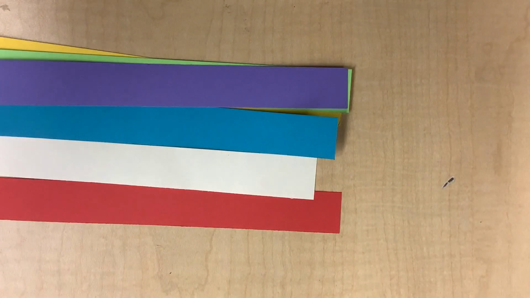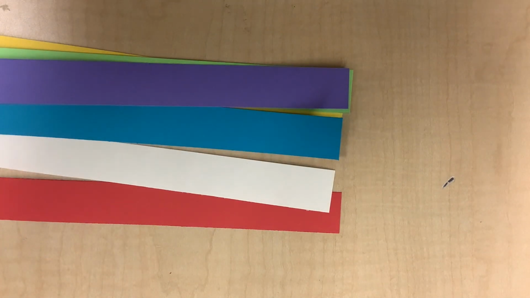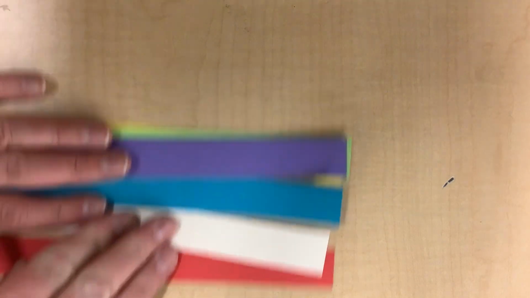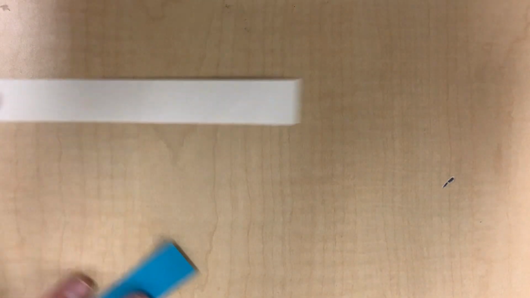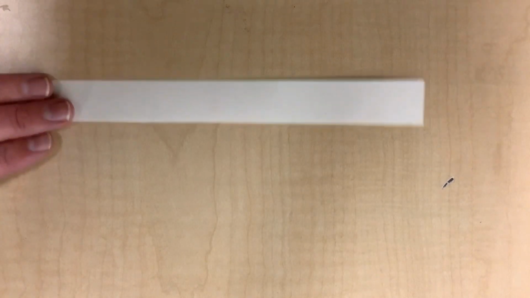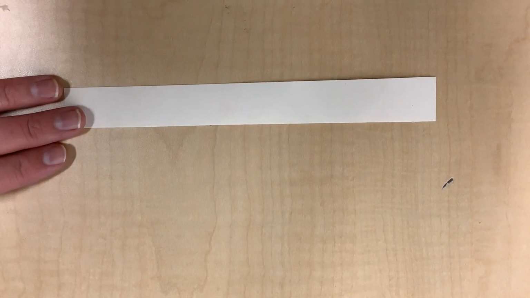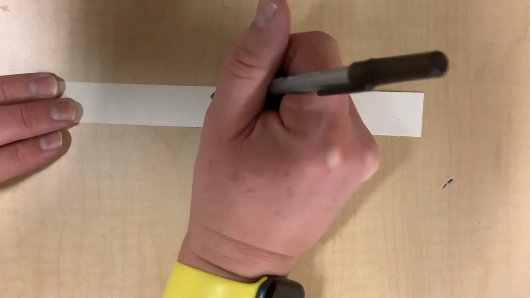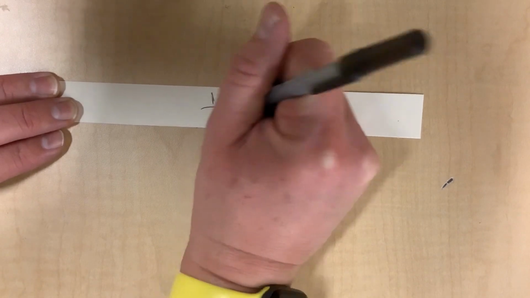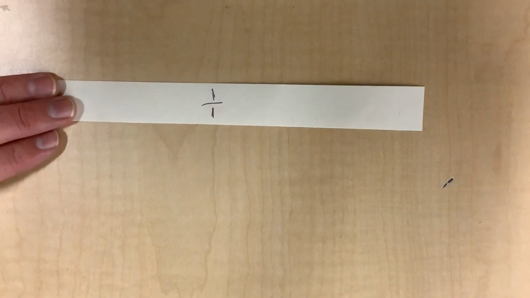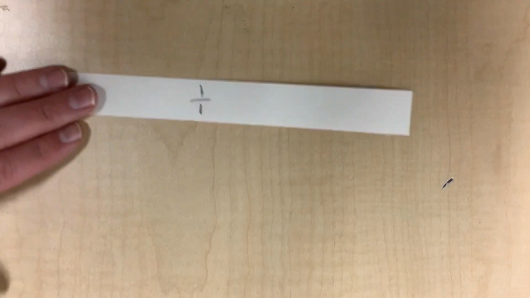Okay, for your last part, we're going to be making some little number lines just so we have a good idea what they stand for. First, we're going to take our white one. Now, we're not going to do anything special with that one. We're just going to write on there 1/1. So that fraction is 1/1, meaning we have the whole.